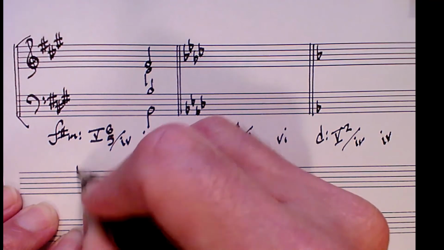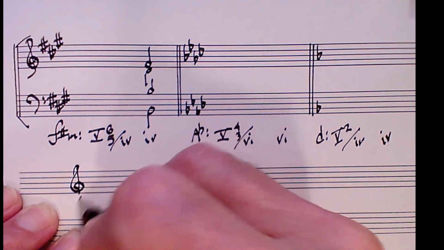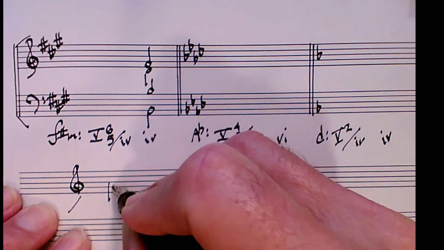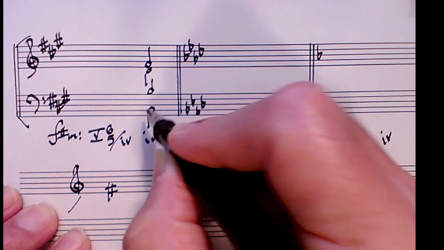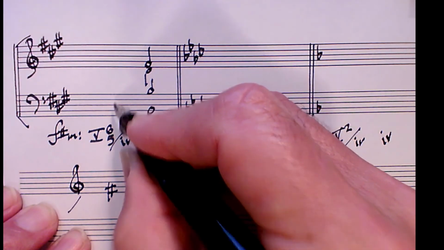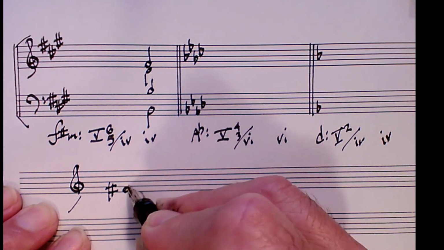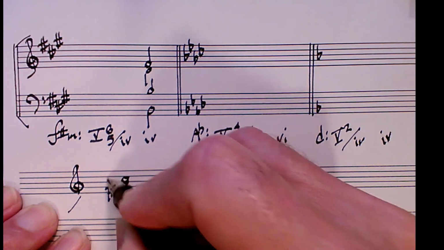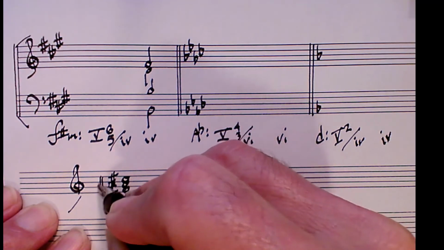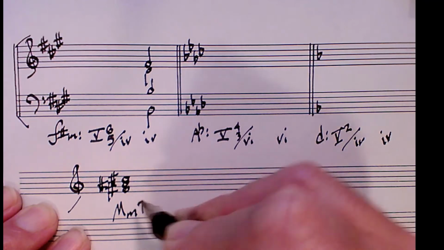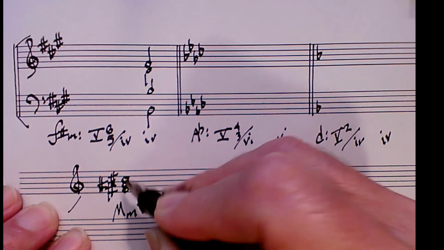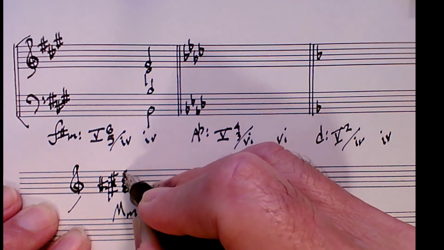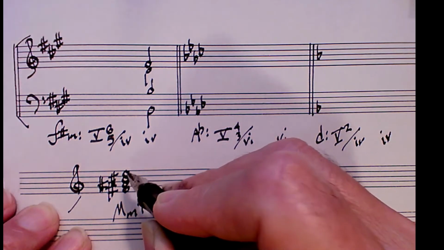And I'm going to come down here and put that on a piece of scrap paper just so that I don't get confused. So I've counted up the 1, 2, 3, 4, 5, F sharp, and I'm going to build a major minor 7 chord. So there's my major triad, F sharp, A sharp, C sharp, and here is my minor 7th, E.